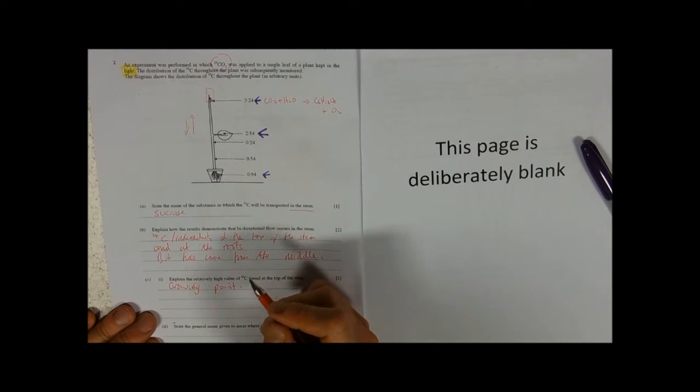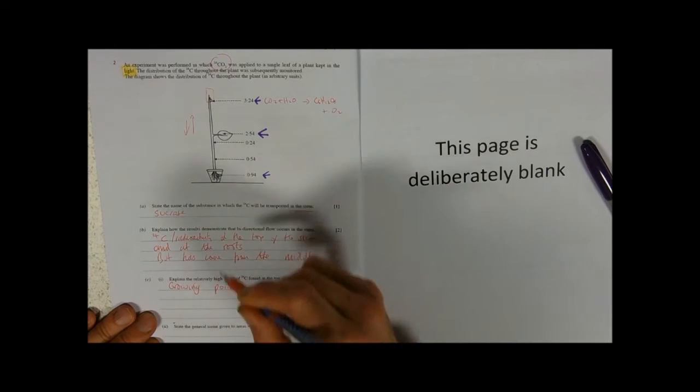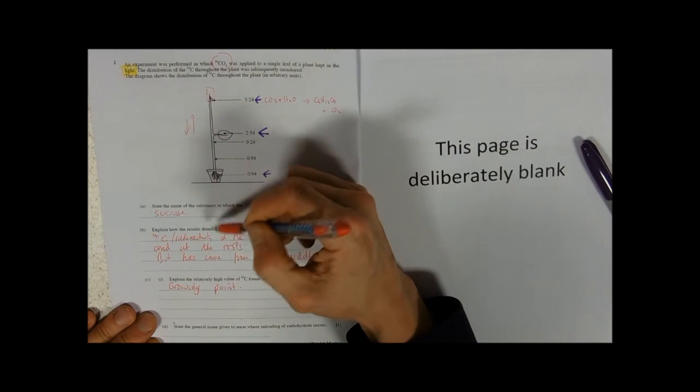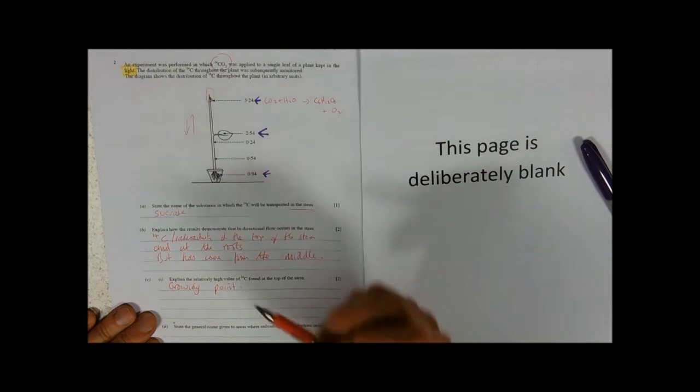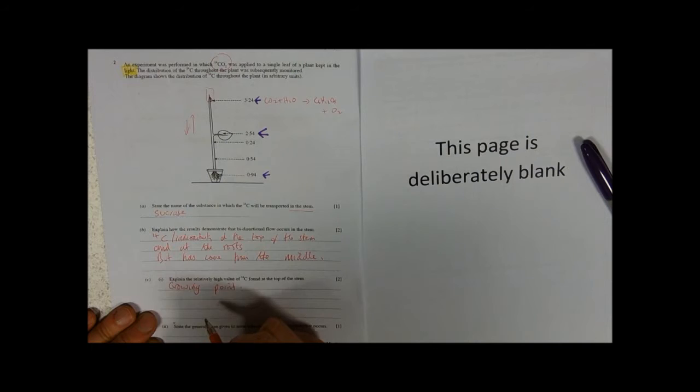Why do we need sugar there? Well, sugar does all sorts of active processes. ATP is needed from respiration, and the sucrose is going to contribute to our substrate for respiration. It's going to get turned back into glucose and then be used in respiration.